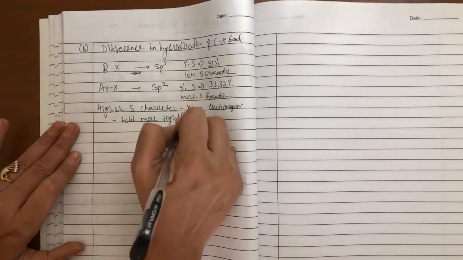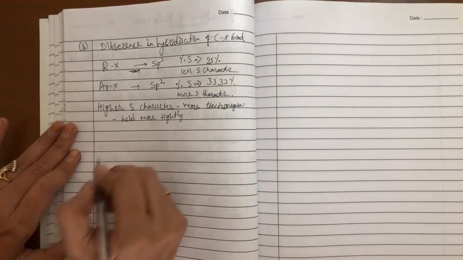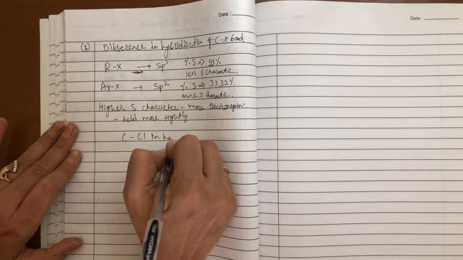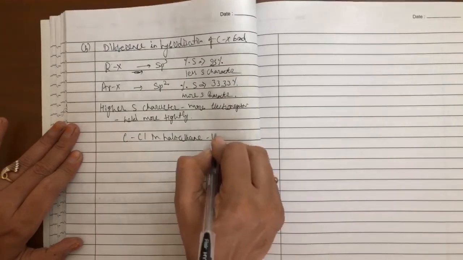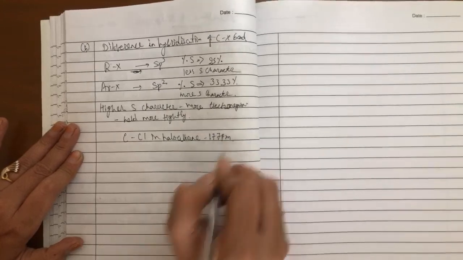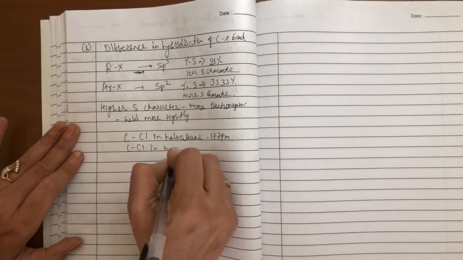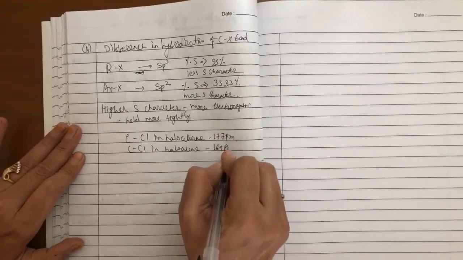This results in the C-Cl bond length in haloalkane, these values you don't have to learn, being 177 picometer, while the C-Cl bond length in haloarene is 169 picometer.